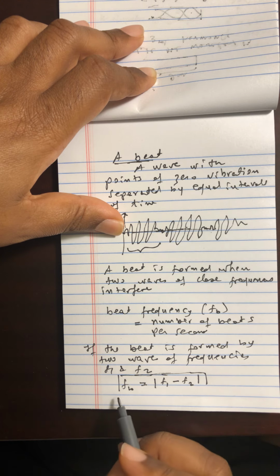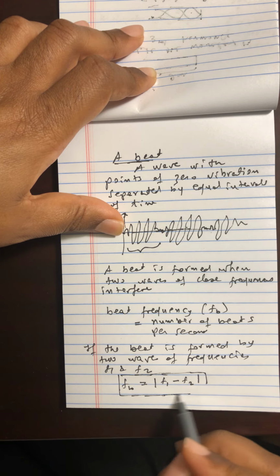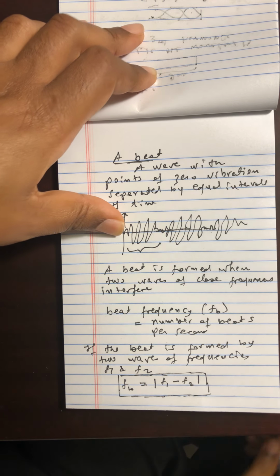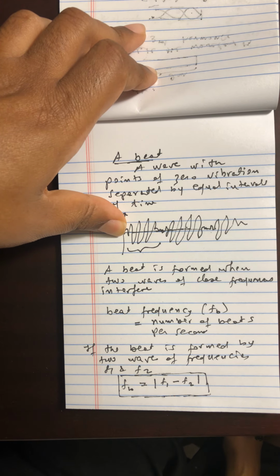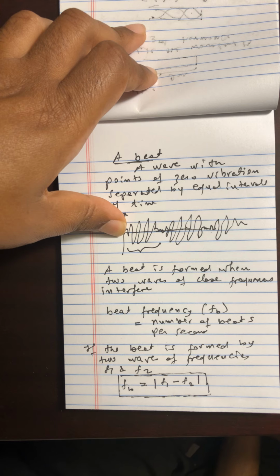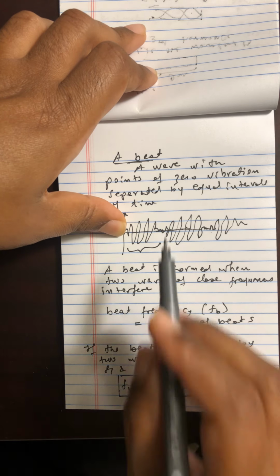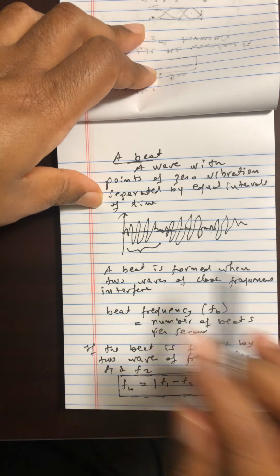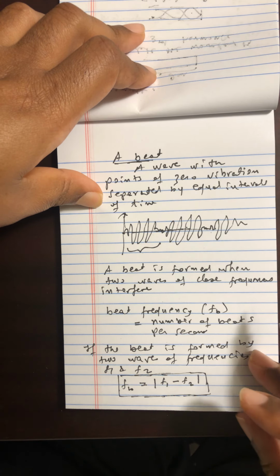So this is a formula for a beat frequency. The beat frequency is simply equal to the difference between the frequencies of two waves that interfered to give the beat.